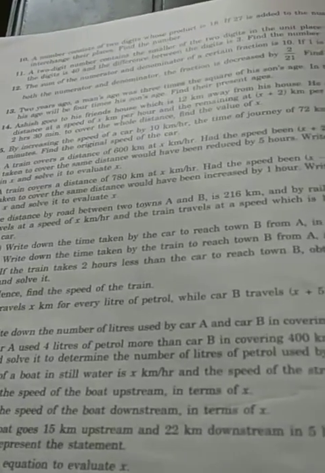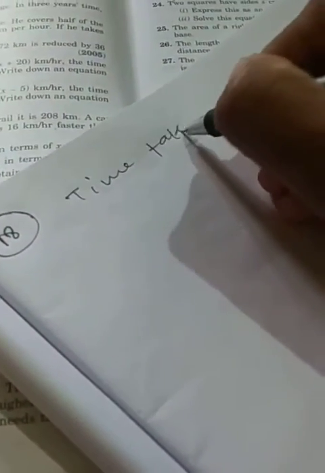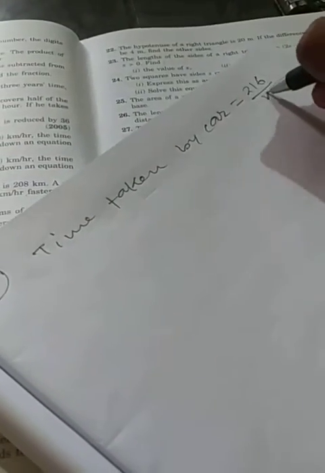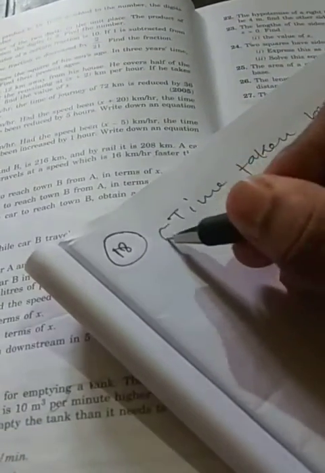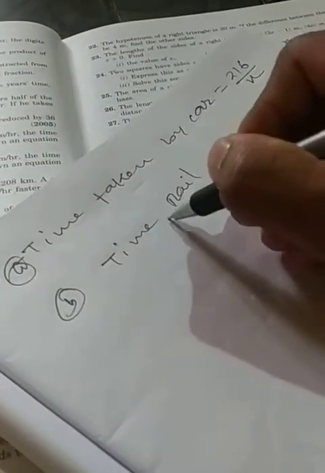Now the first question is saying write down the time taken by car to reach B in terms of x. So it is easy. Time taken by car. Now which distance will we use? Obviously 216, because by road it is 216 and speed is x. Now sub question B is saying time taken by rail. Rail distance is 208, and the speed is faster by 16 km.